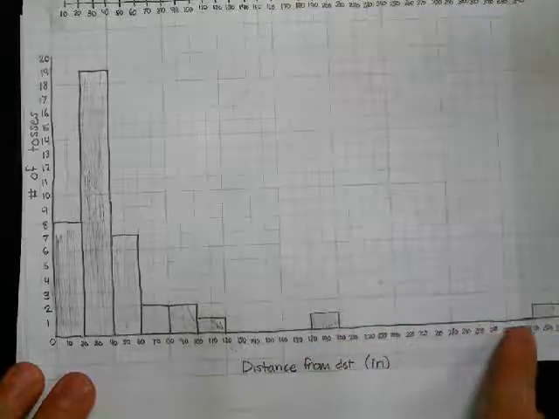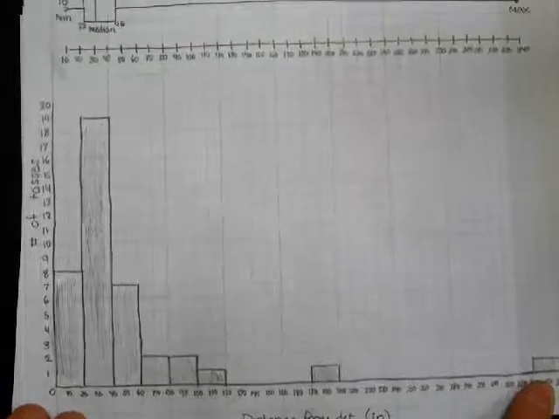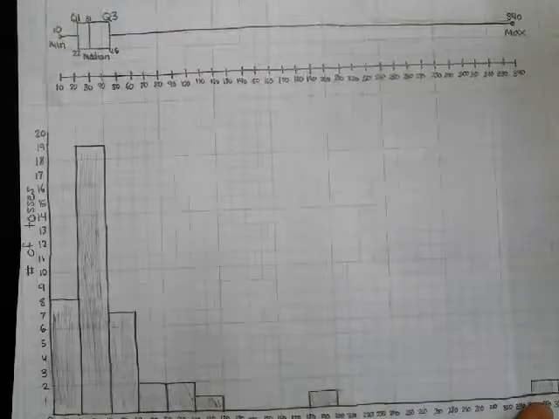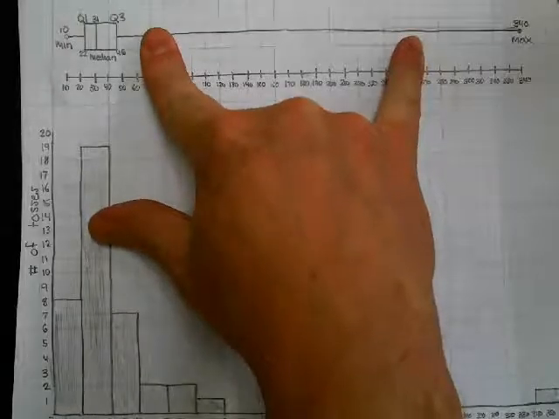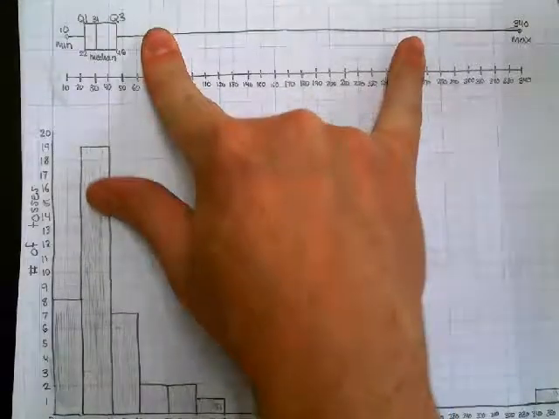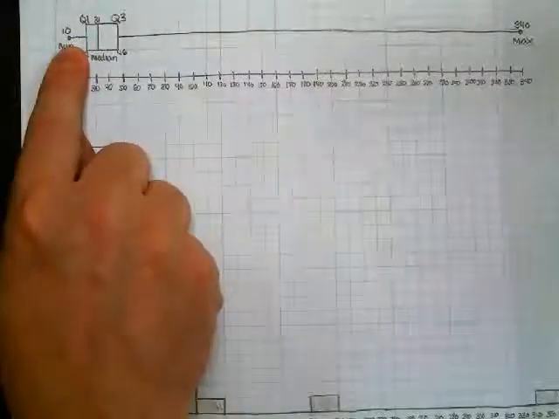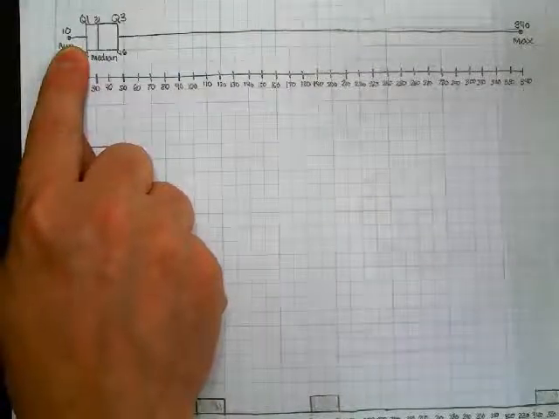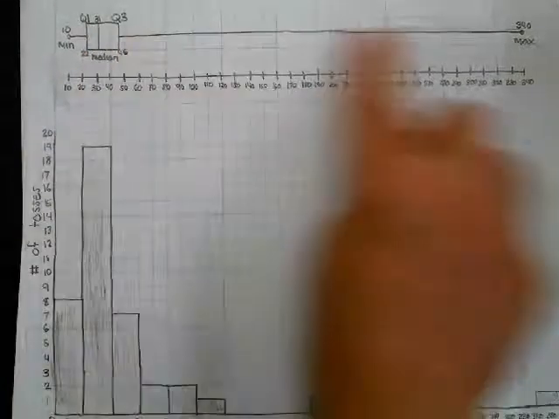And this matches up with the box and whisker plot above. So we can see here that 25% of our data, the upper 25%, is really spread out. Whereas the lower 25% of the data is not spread out. The middle of the data is not spread out. So it's only the top 25% of our data that is really spread out.